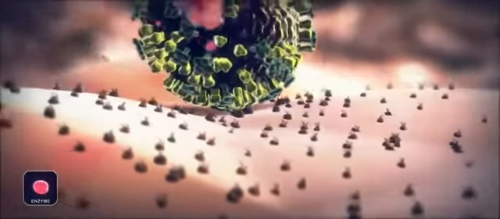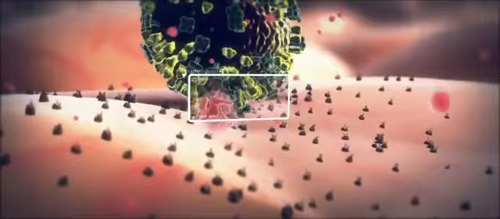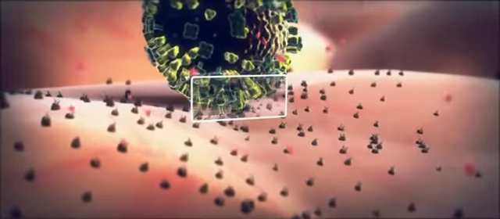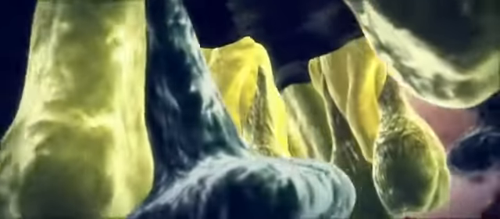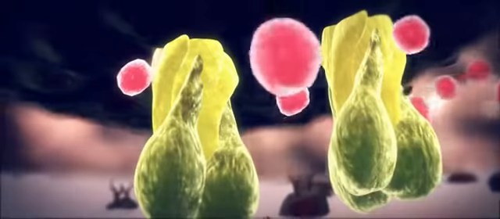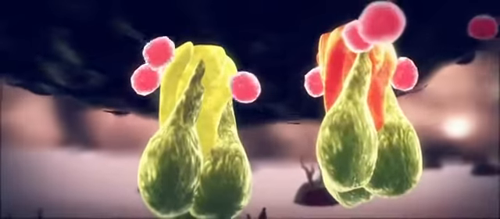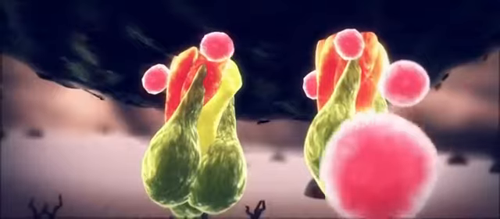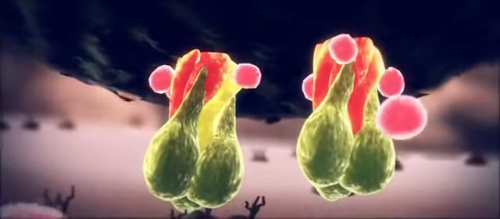Proteolytic cleavage by host enzymes is critical for the activation of the HA trimers. Soluble or cell-bound host proteases cleave the precursor HA molecules into two parts, HA1 and HA2.